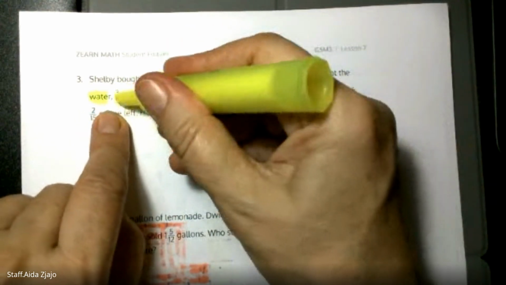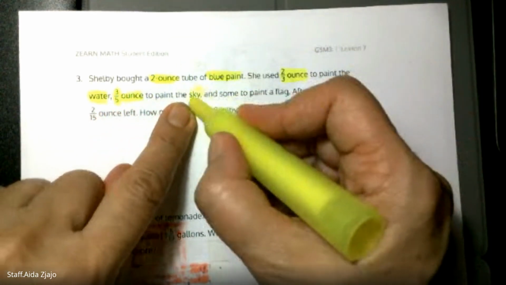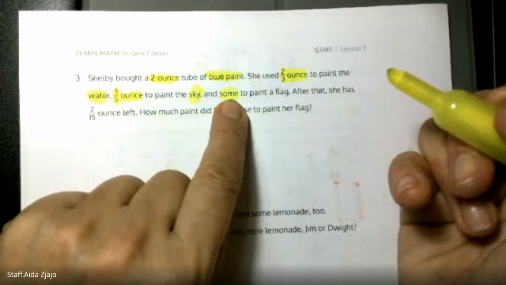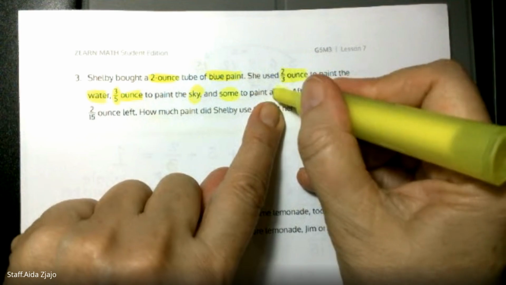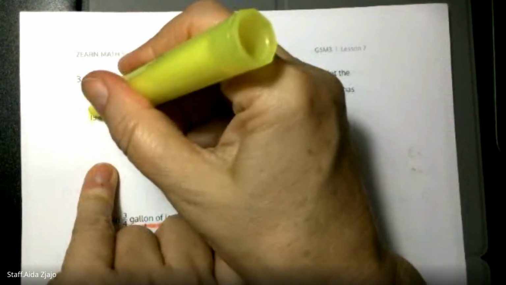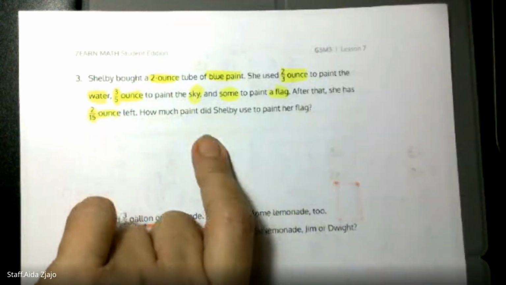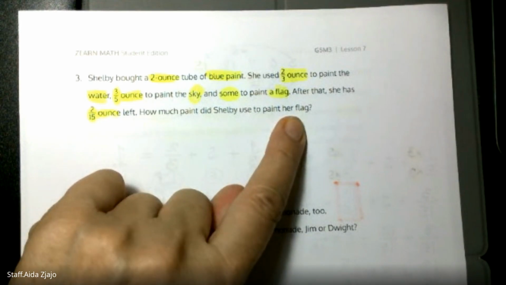She uses 3/5 of an ounce to paint the sky. And some, which we don't know what number, to paint a flag. After that, she has 2/15 ounce left. How much paint did Shelby use to paint her flag?